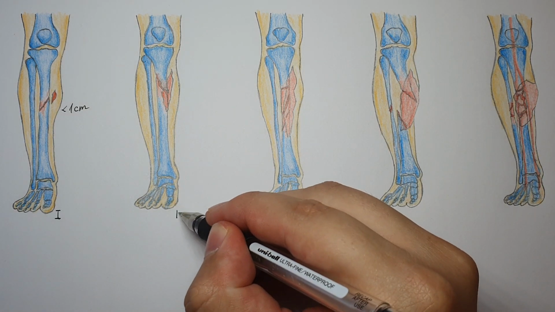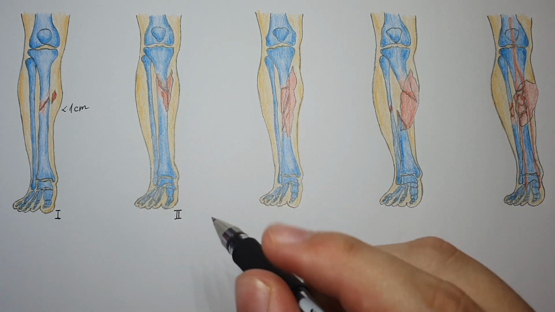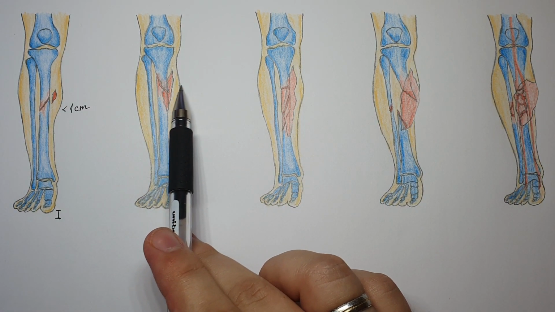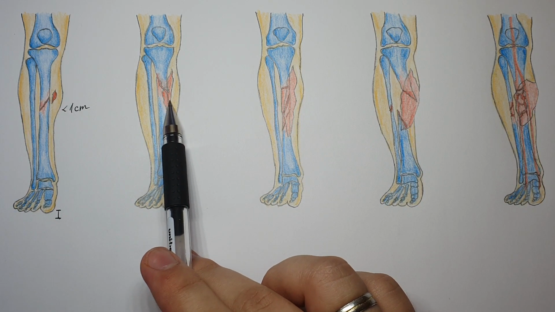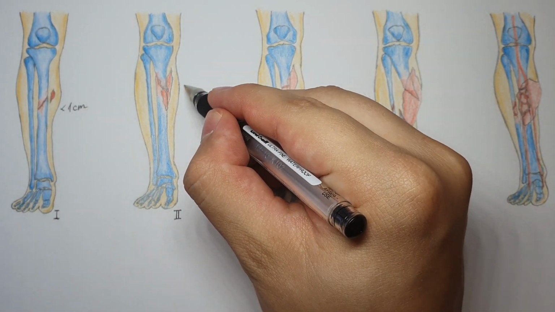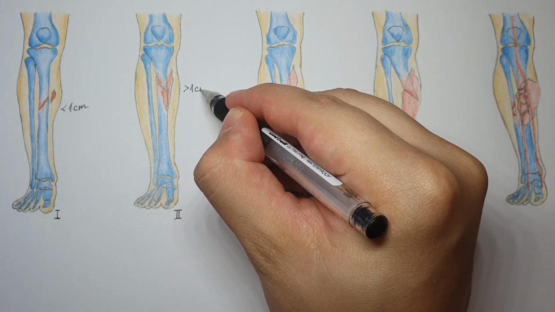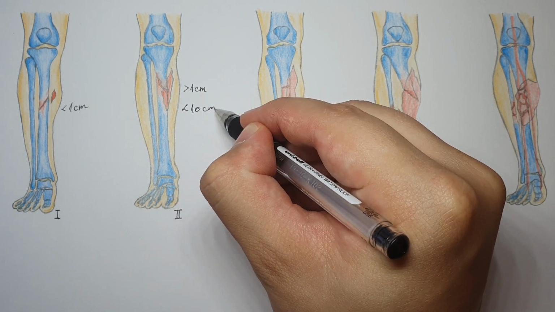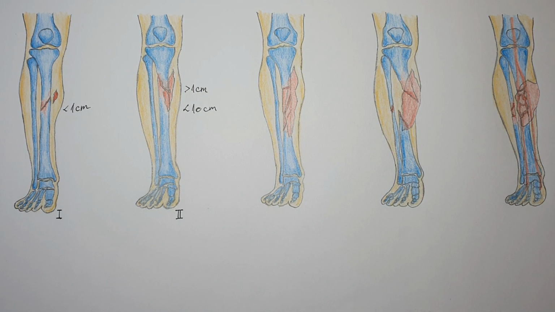The second grade, we have an open fracture, so the bone fractured through the skin, and the opening is bigger than 1 centimeter, but less than 10 centimeter. So it is a wound that has a reasonable size, and there is no extensive soft tissue damage.